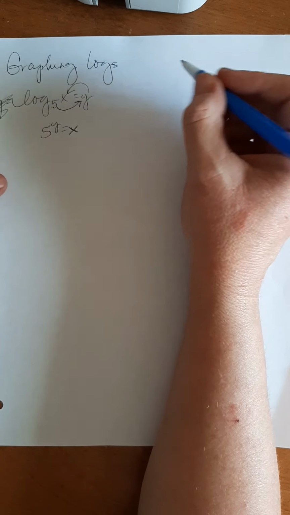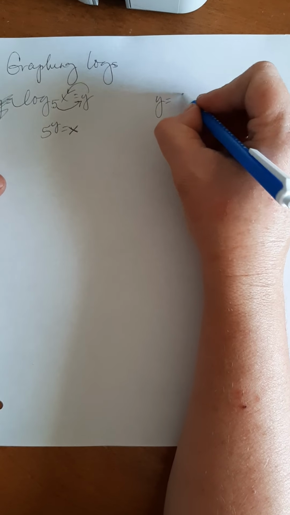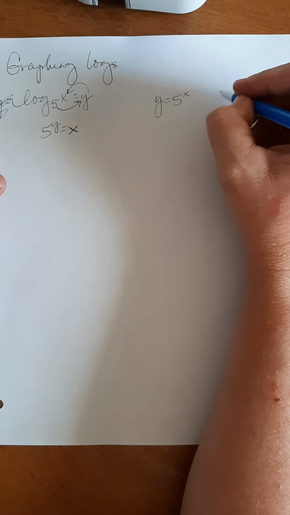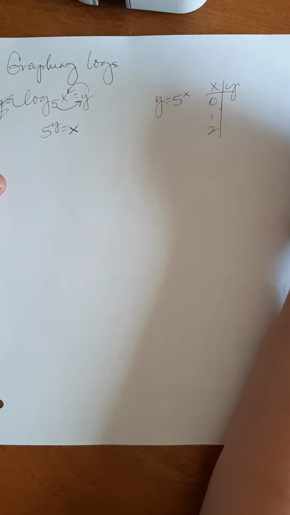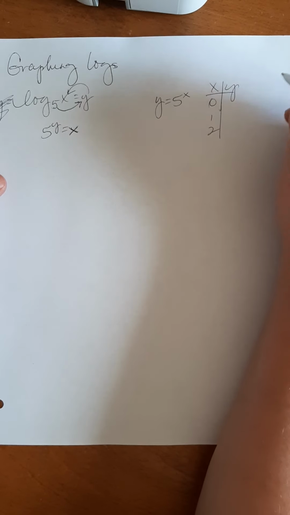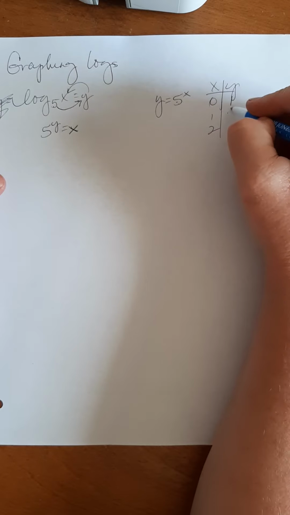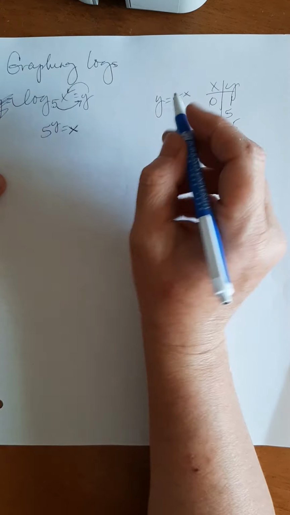Notice how this looks super similar to y equals 5 to the x. Now, if you had this, remember you would do a chart. 0, 1, 2 is usually the easiest. So 5 to the 0 is 1, 5 to the first is 5, 5 squared is 25. We'll come back to that in a minute for another reason.